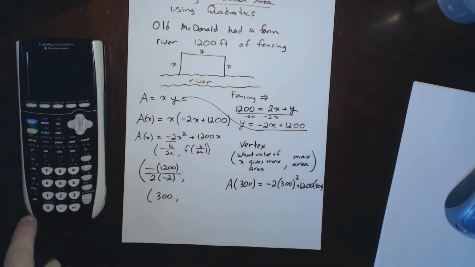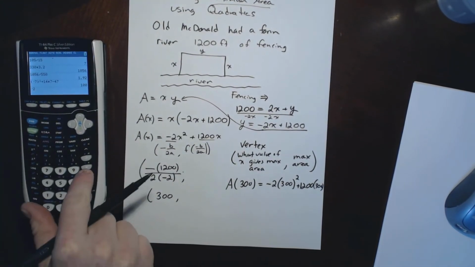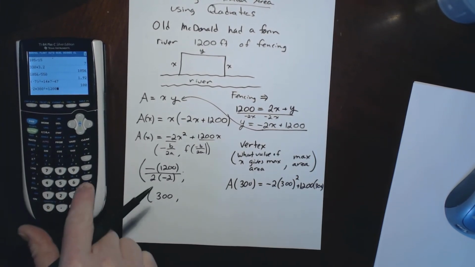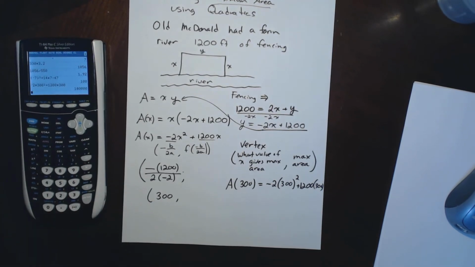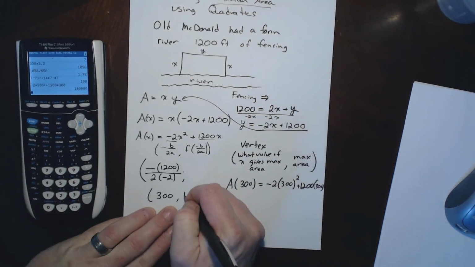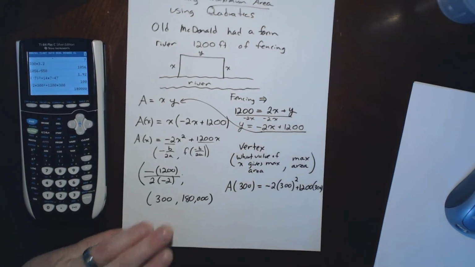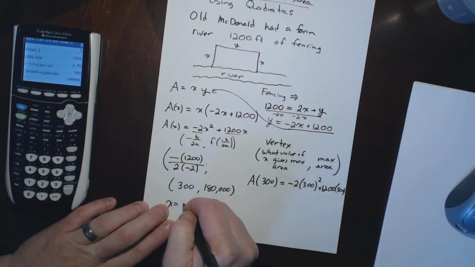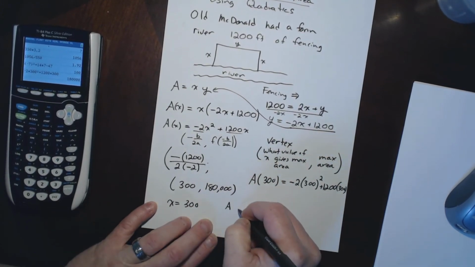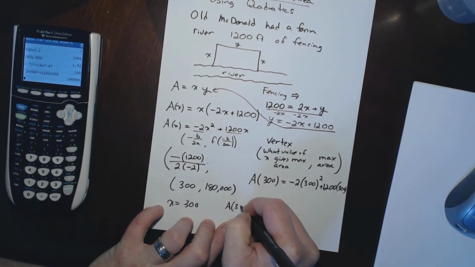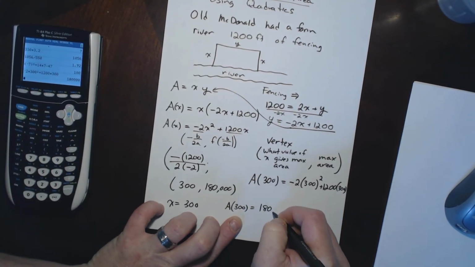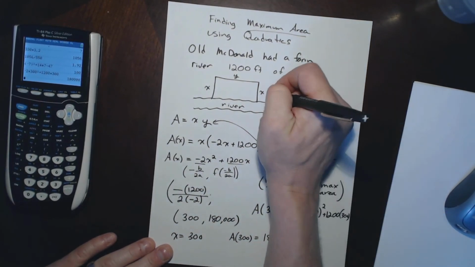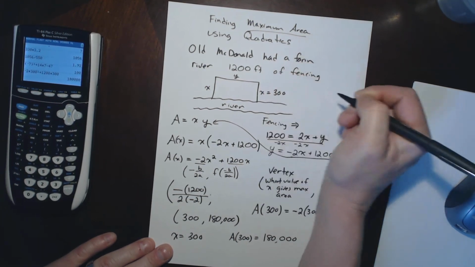So I'm going to use a calculator. Minus 2 times 300 squared plus 1,200 times 300. And I'm going to get an area of 180,000. So this gives me two pieces of information. X is equal to 300. My max area, or my area at 300, is equal to 180,000. So if I go back to my diagram, I can recognize that this part here is 300.